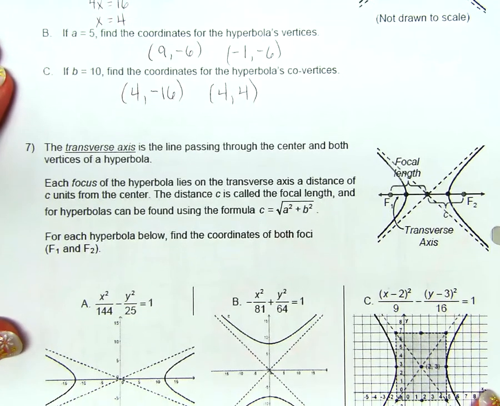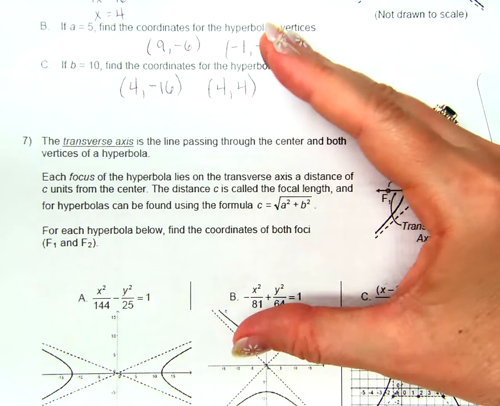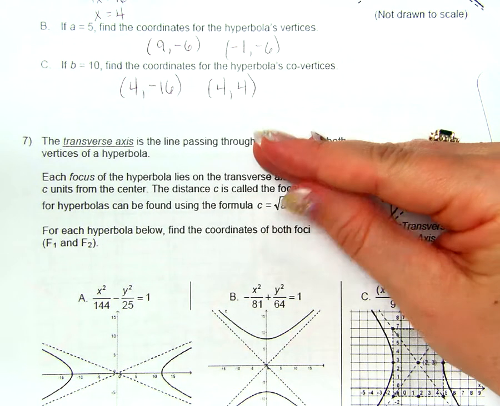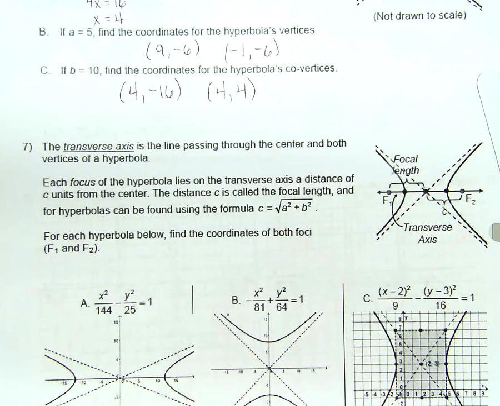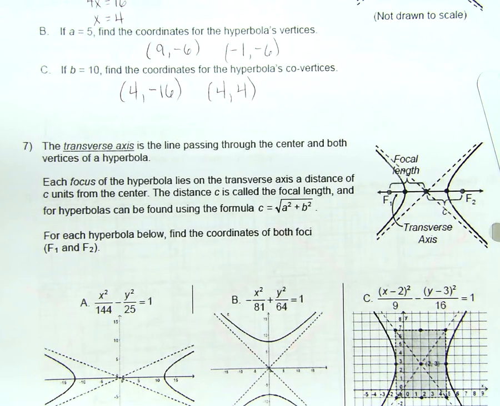Okay. Yay, new vocabulary words. Transverse axis. Except it's not a new vocabulary word. You already know what it is. It's the axis that the hyperbola is eating. It is the line passing through the center and both vertices, right? So now we're just looking for the transverse axis.